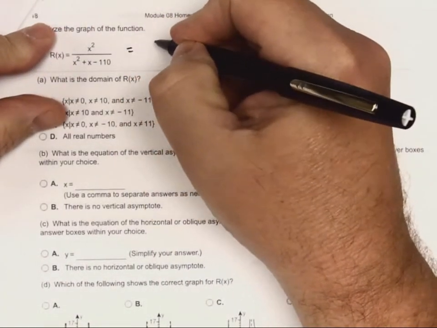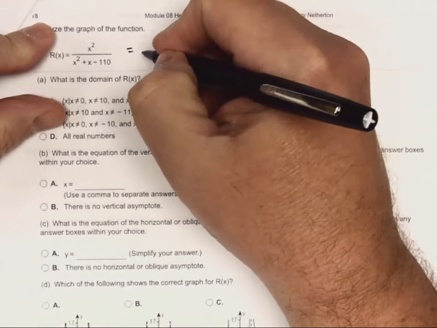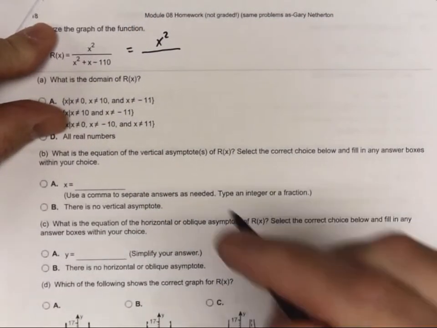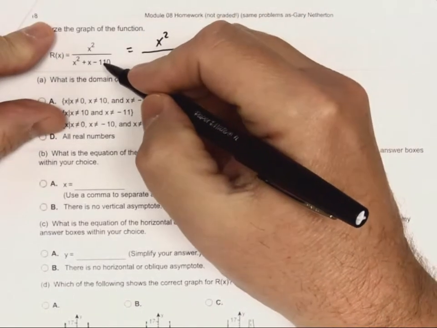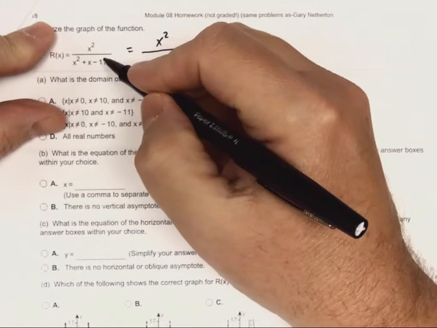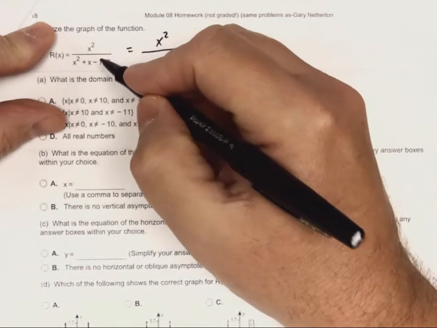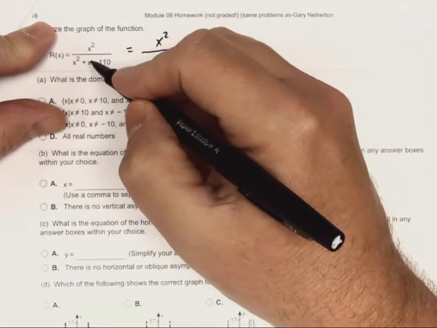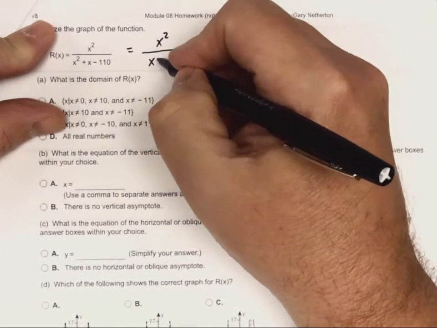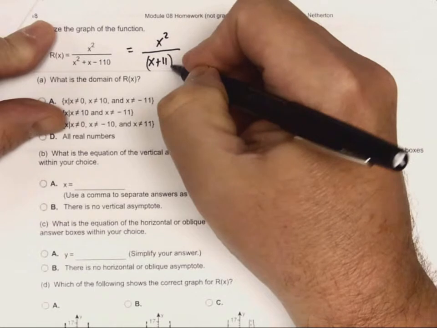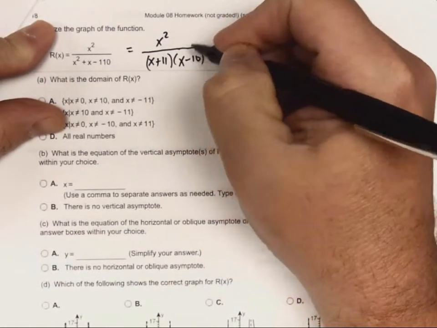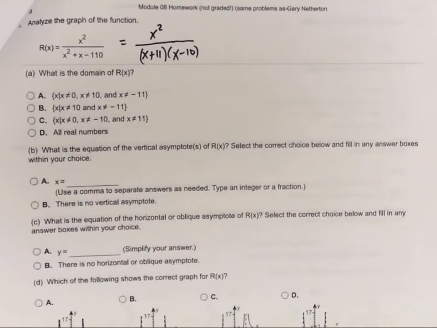And actually, this denominator is a trinomial, but it factors because 11 times negative 10 equals negative 110, but when I add those, it equals 1. So this thing factors into x plus 11 times x minus 10.